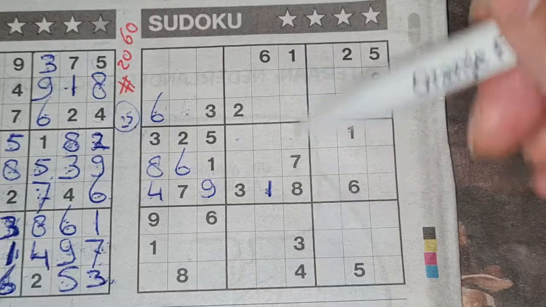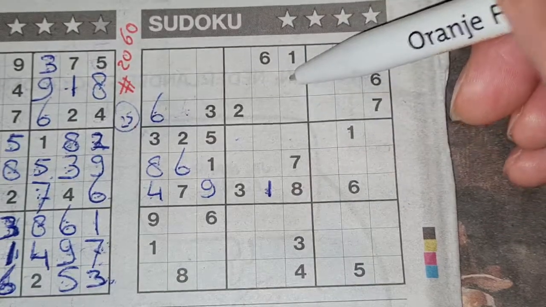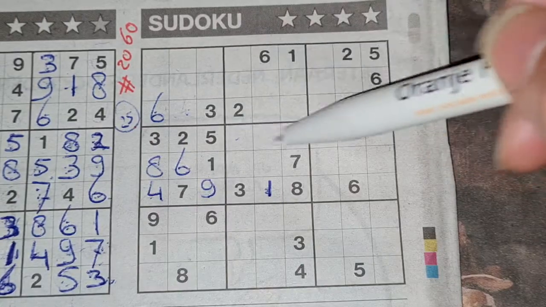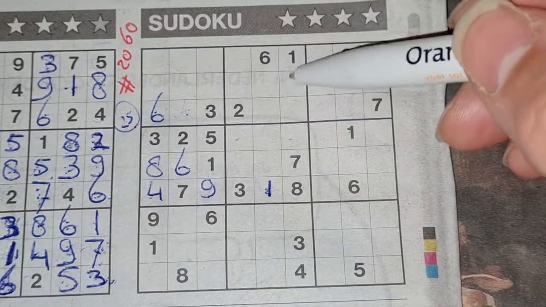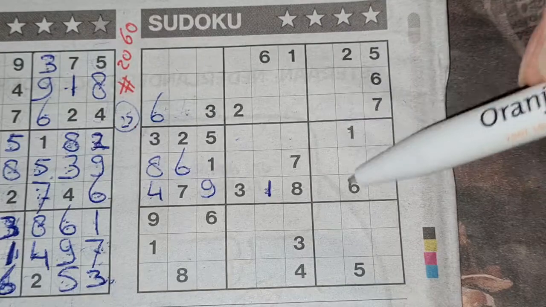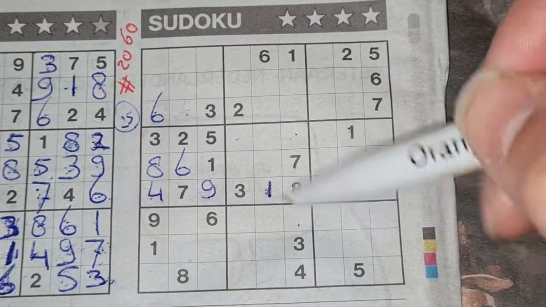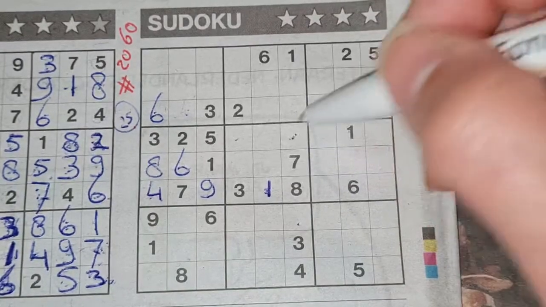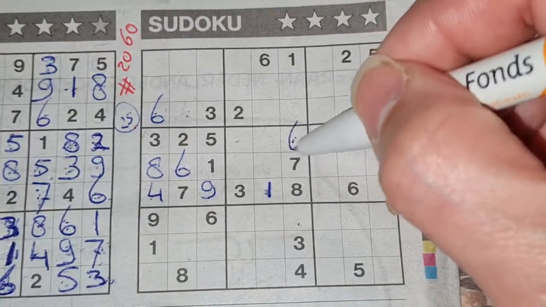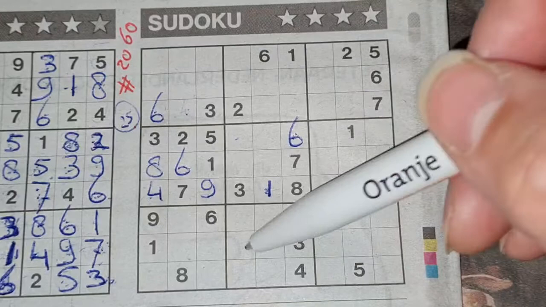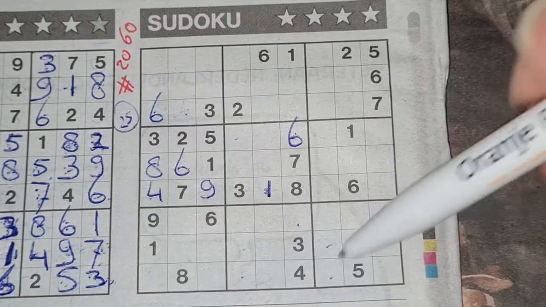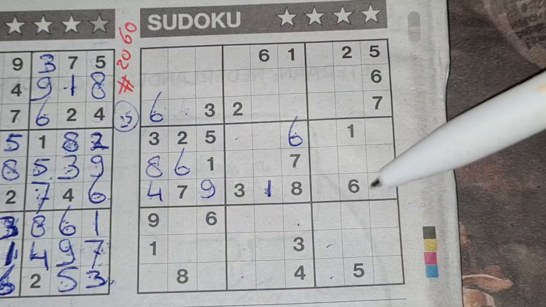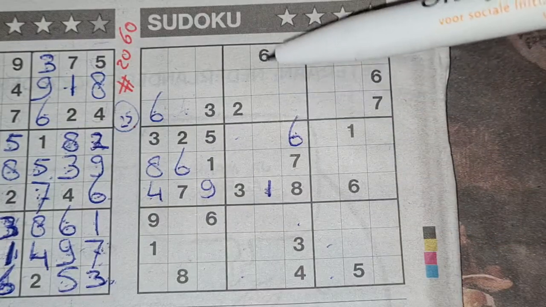And then in this column, 1, 2, 3, 4, 4 missing numbers. One of the missing numbers is a 6. We see a 6 in this big square, so no 6s in those two boxes. So the 6 could be here or there. I see another 6, so no 6 there. The only place for the 6 in this column should be here. Alright, so now I cannot continue with the 6 and need more digits to solve.